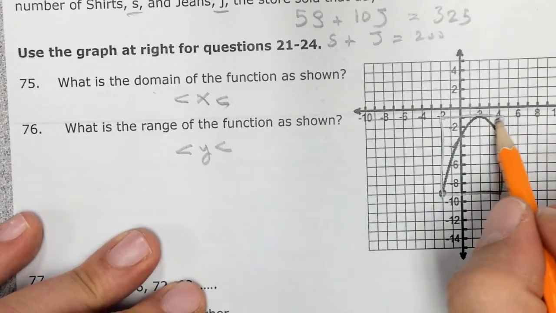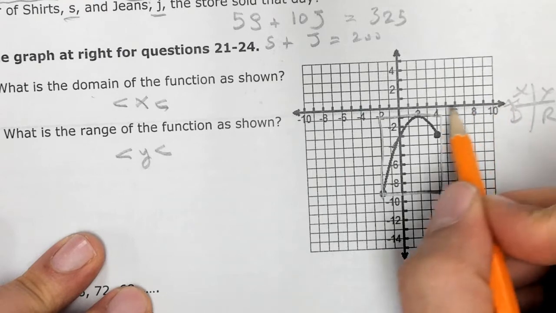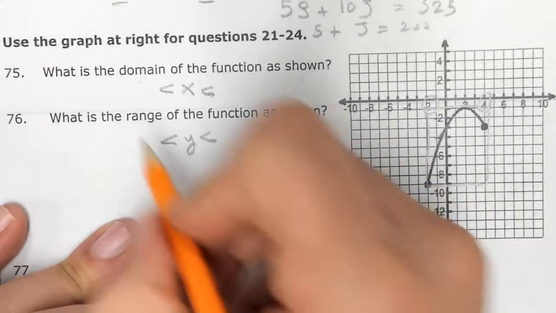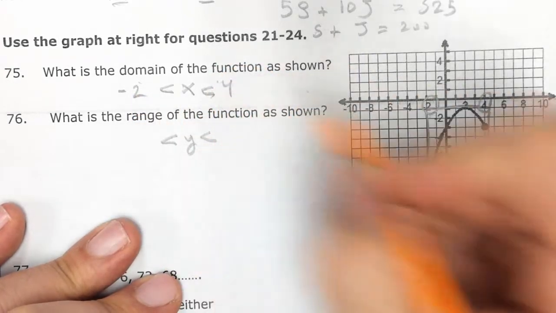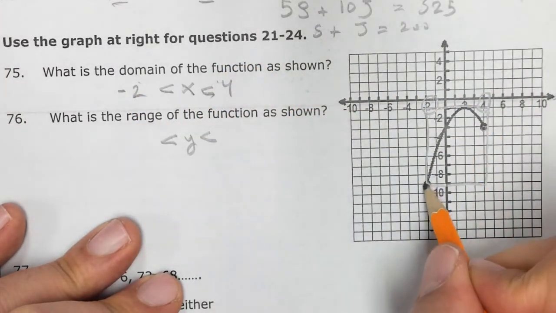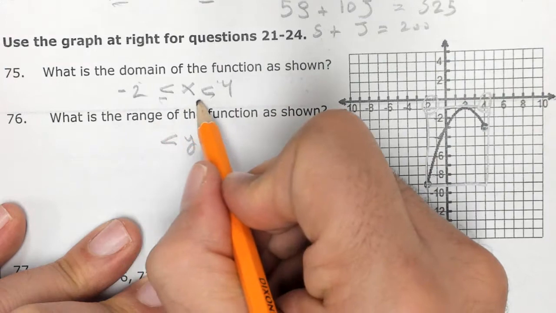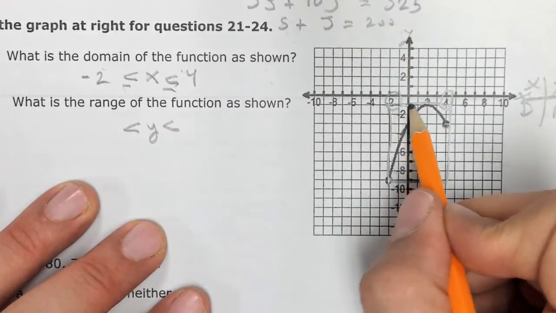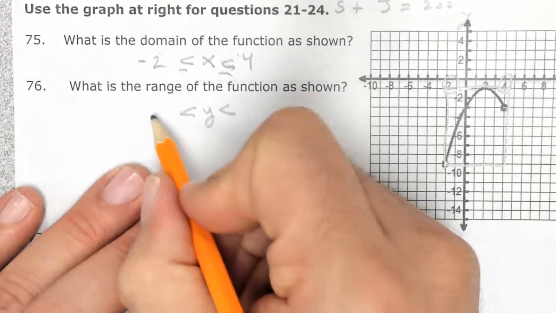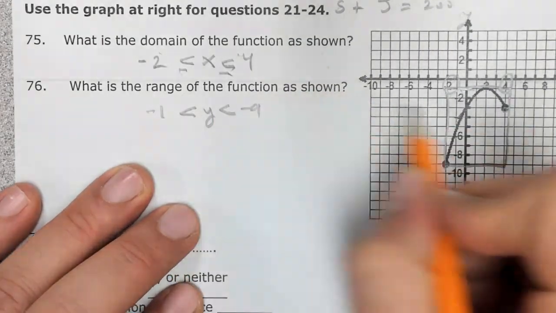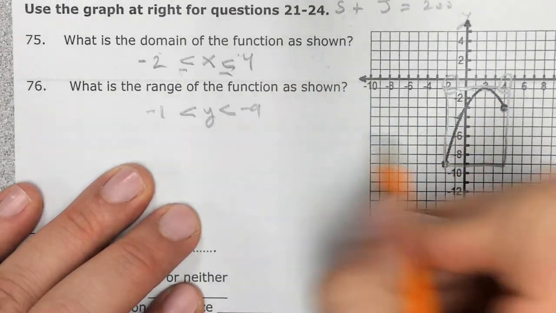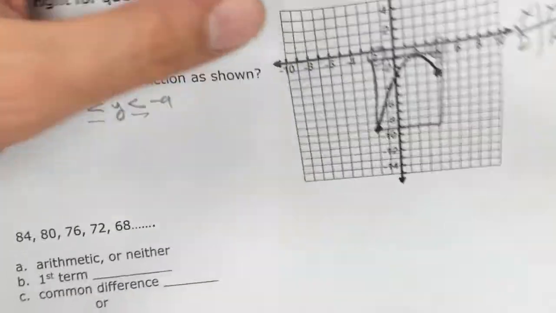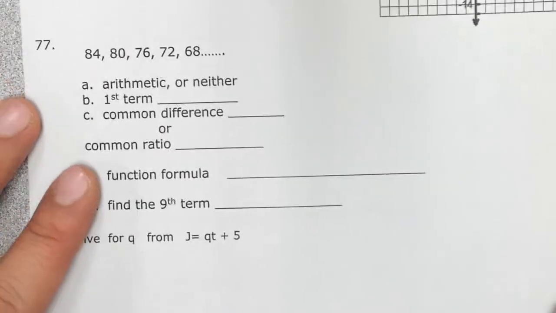This is X. The box is at 4 and negative 2. The dots are shaded, so it gets a line. Let's do Y. This is Y. That one's at negative 1 and negative 9. Again, that's shaded and that's shaded, so they also get a line. Super easy.